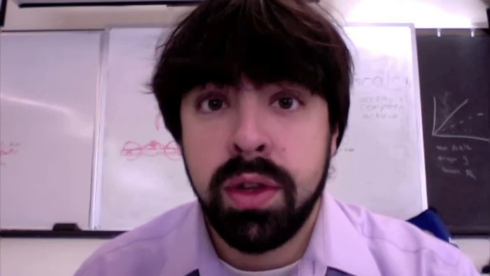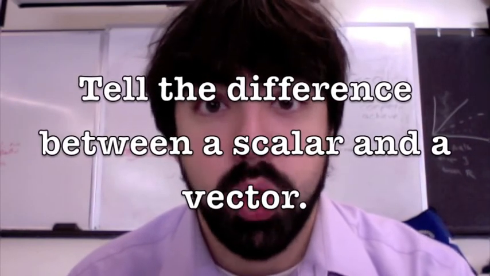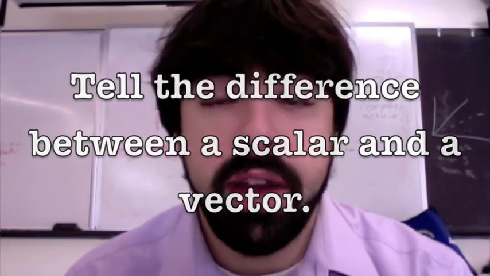This is part 3. And your learning goals are, you'll have 3. The 2 on this one are explain the meaning of motion and tell the difference between speed and velocity. I'd also like you to have this one. Tell the difference between a scalar and a vector.